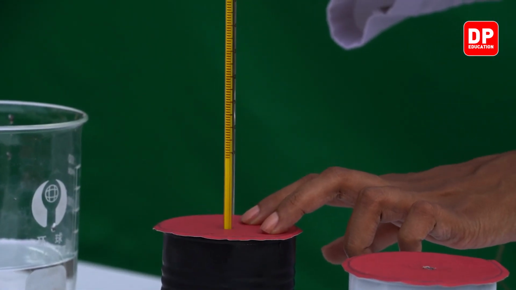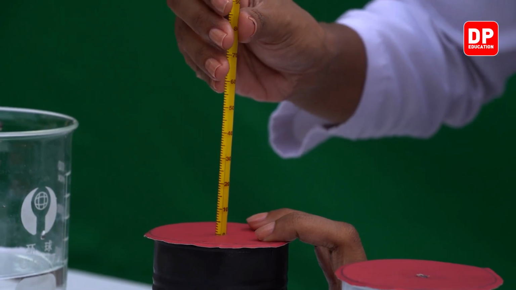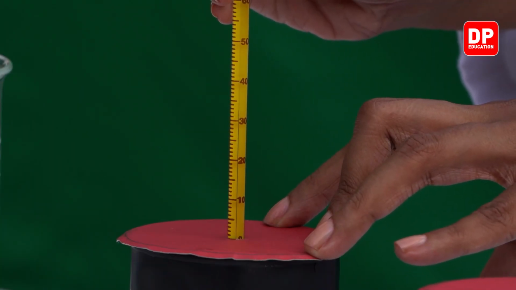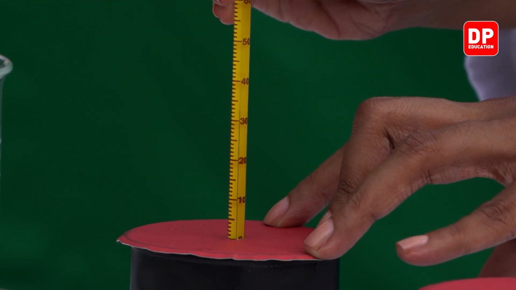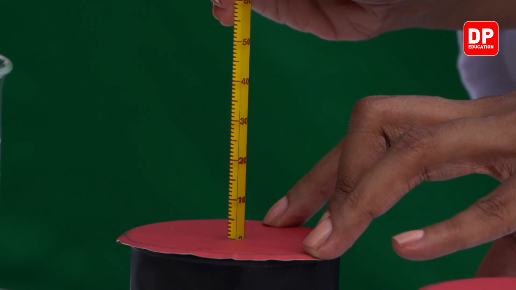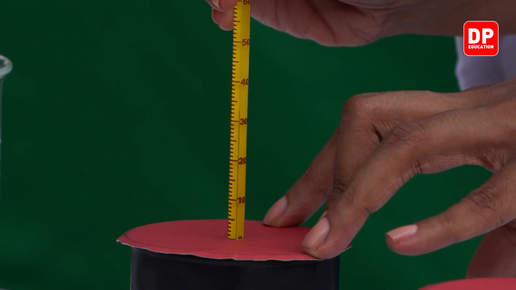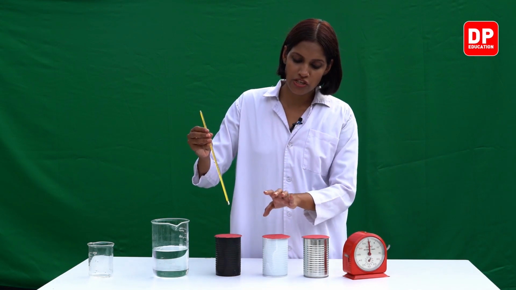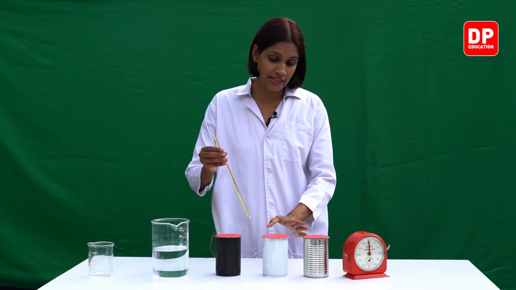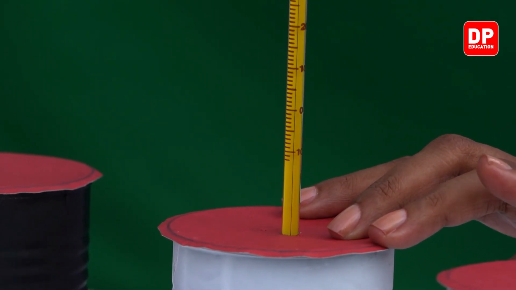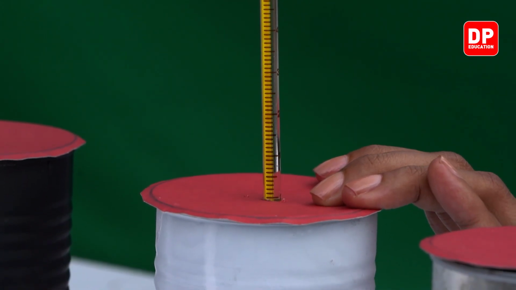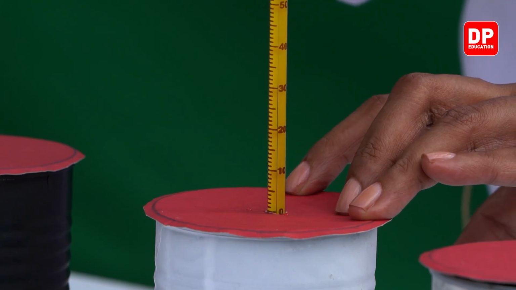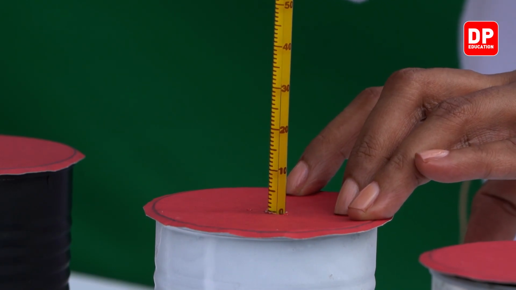Let's check the black color tin can. Observe very carefully. Now the temperature is about 33 degrees Celsius. Okay, you also can note this down, right? 33 degrees Celsius, right? So we'll measure the temperature of the second tin can, which is a white color one. Now observe very carefully. What is the temperature now? Temperature is about 31 degrees Celsius.